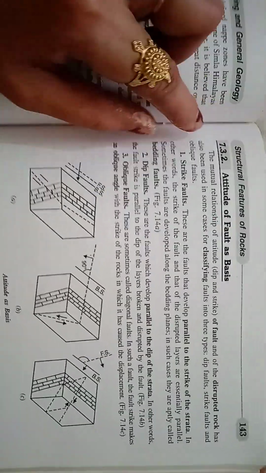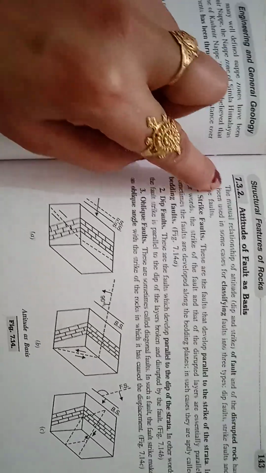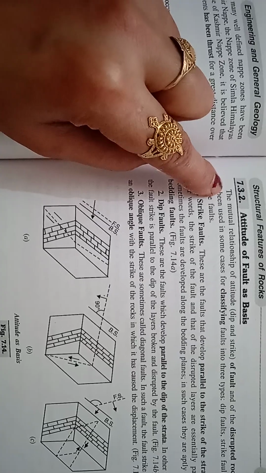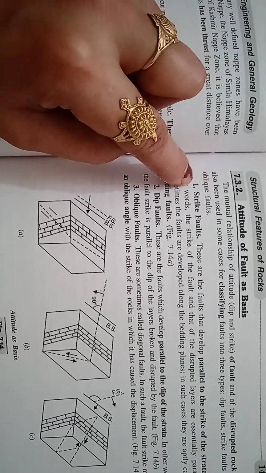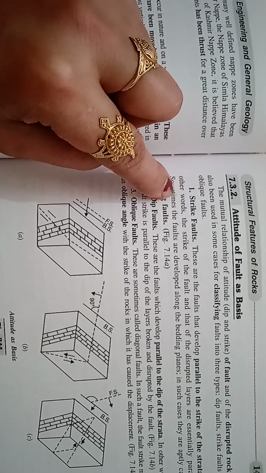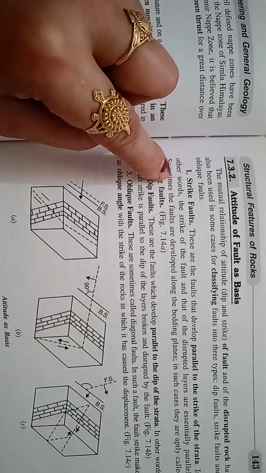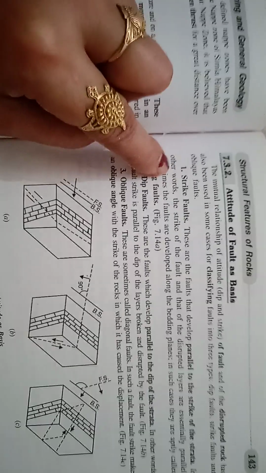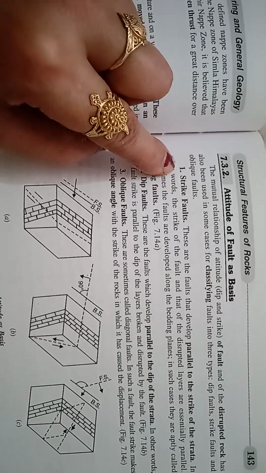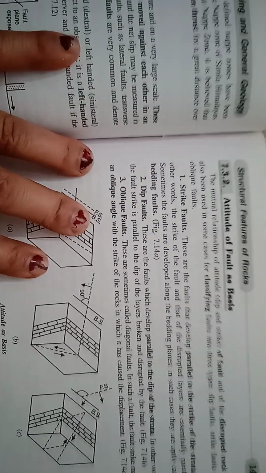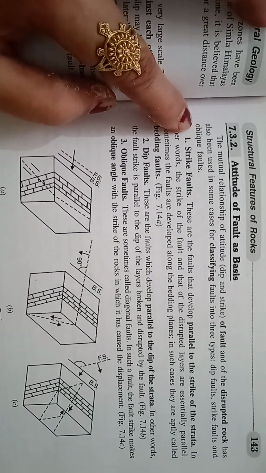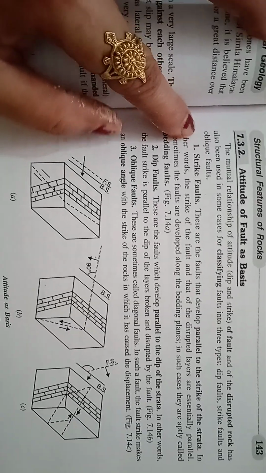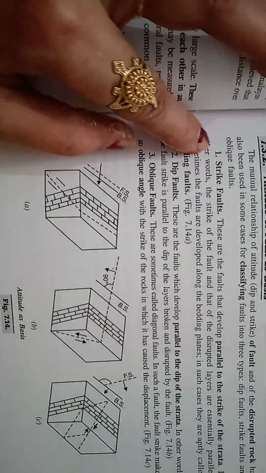So in chapter 7, structural features of rocks, attitude of fault as basis. The mutual relationship of attitudes, dip and strikes of fault and of the disrupted rock has also been used in some cases for classification of faults into three types: dip fault, strike fault, and oblique fault. Strike fault.